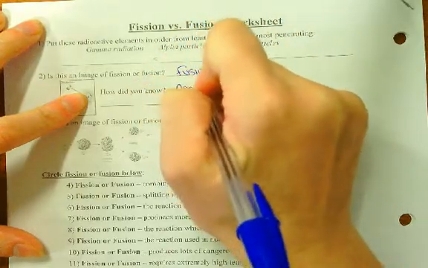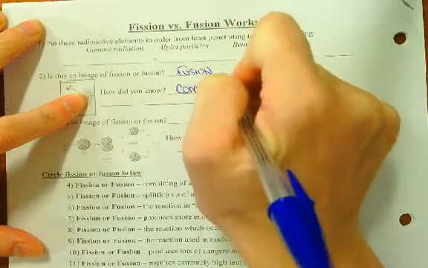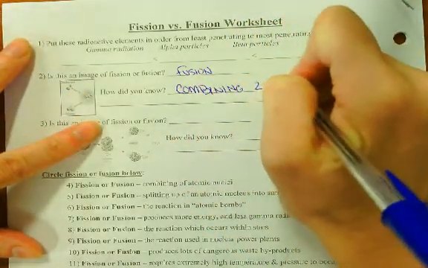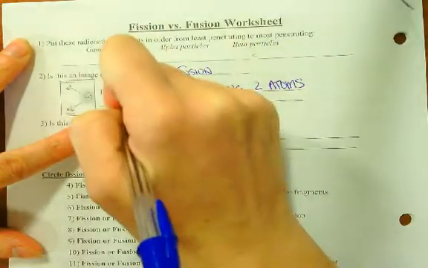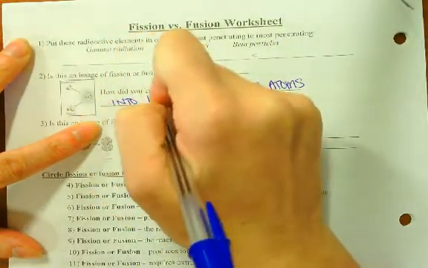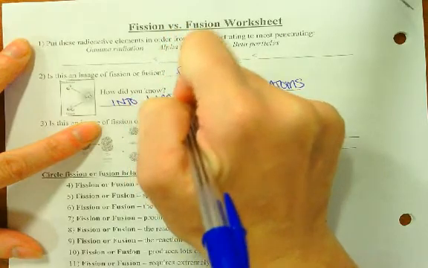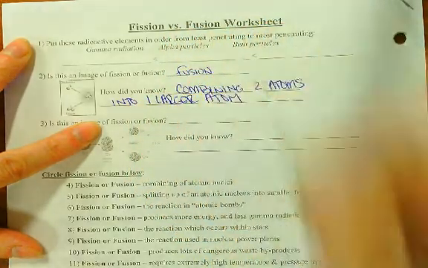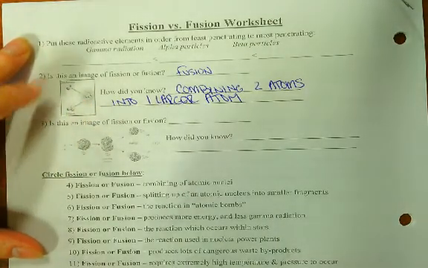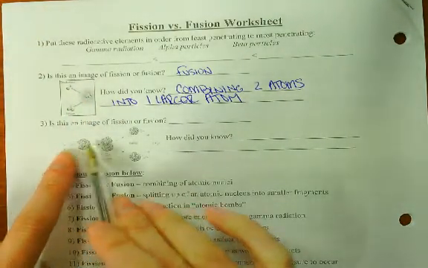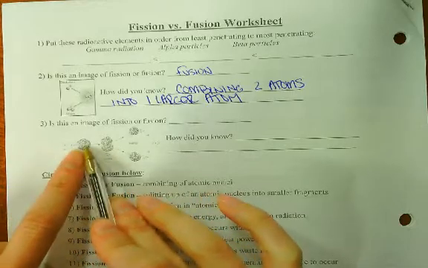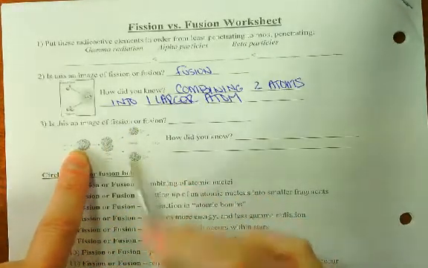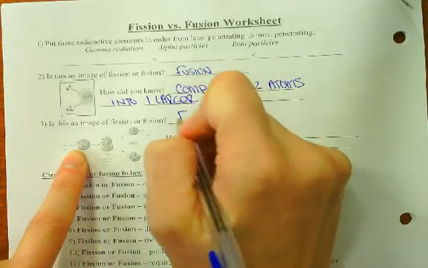That's because I'm combining two atoms or two particles into one larger atom. And that's what fusion is. We're combining atomic nuclei. This one, I'm starting with one big thing. I add a neutron to it, and it breaks into two still big things, but not as big, and that is nuclear fission.